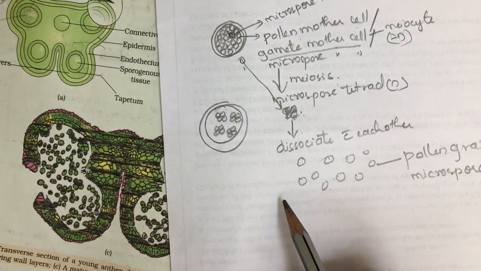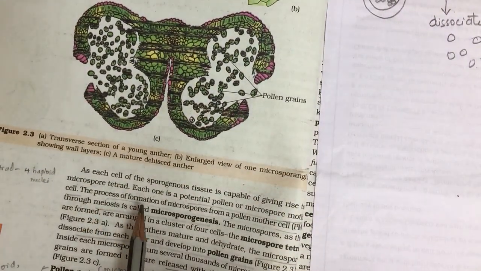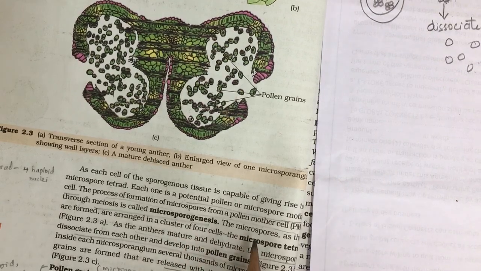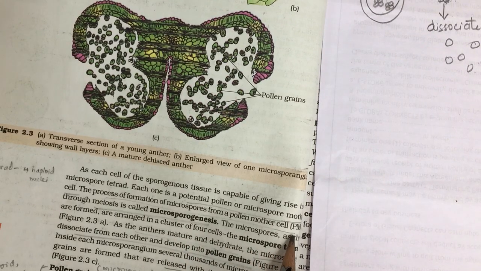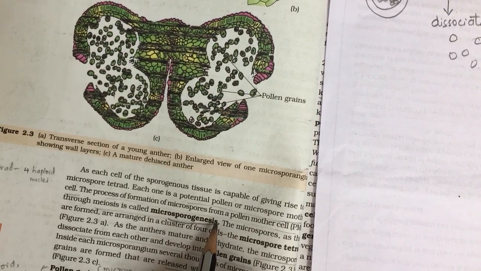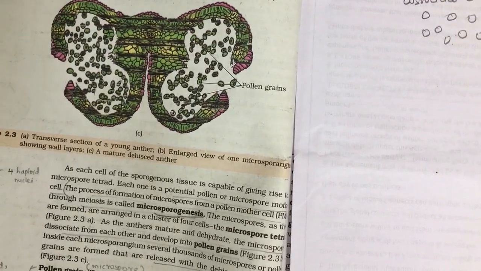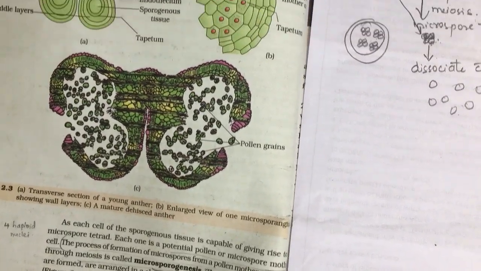Now, what is microsporogenesis? You will find it here. The process of formation of microspores from the microspore mother cell or pollen mother cell through meiosis is called microsporogenesis. This will be the definition for microsporogenesis. Hope you understood how pollen grains have been formed.